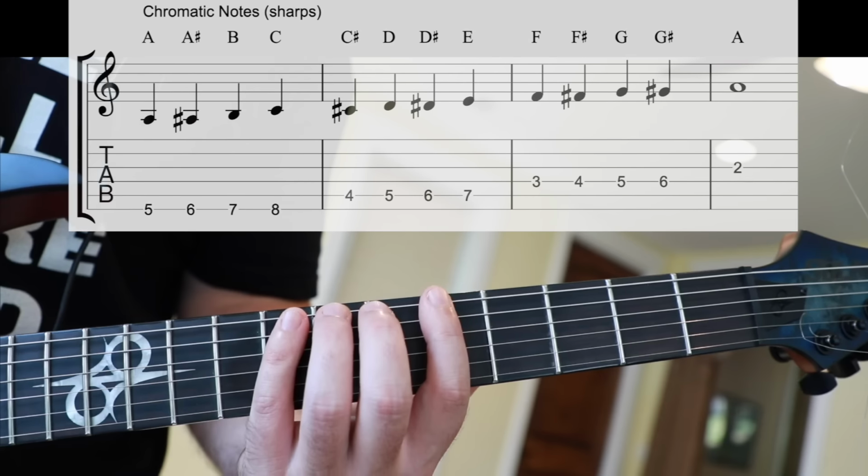Now, in between each note, there's sharps and flats, except for in between E and F and B and C. A sharp, B, C, C sharp, D, D sharp, E, F, F sharp, G, and G sharp before you get back to A.